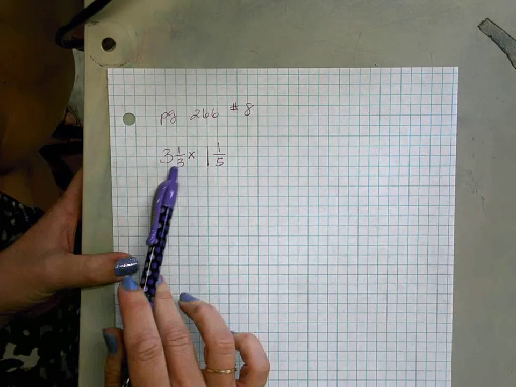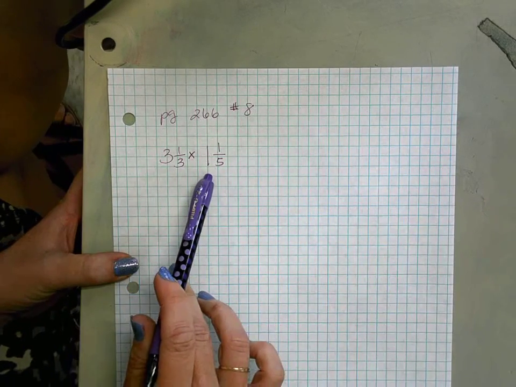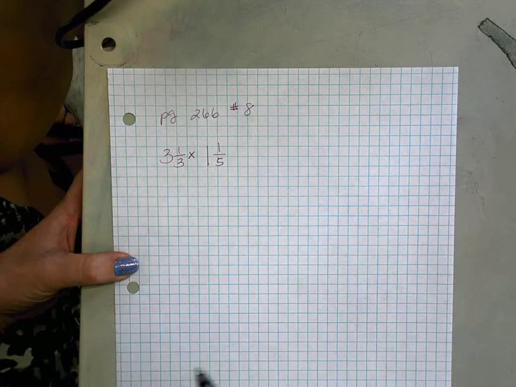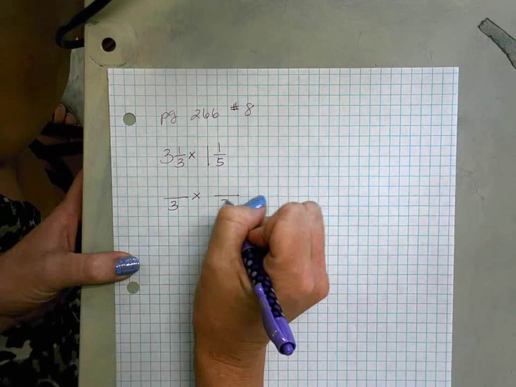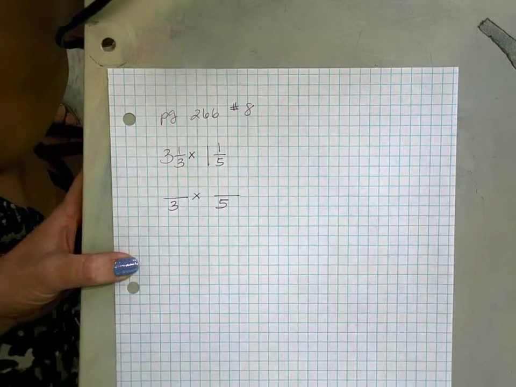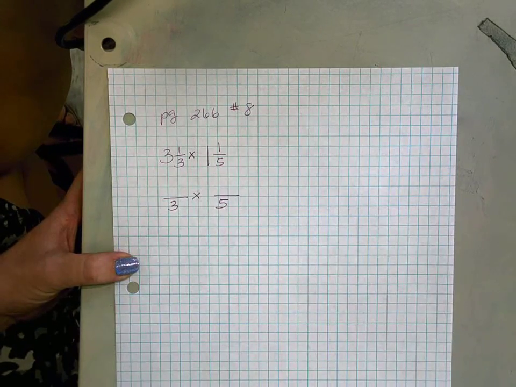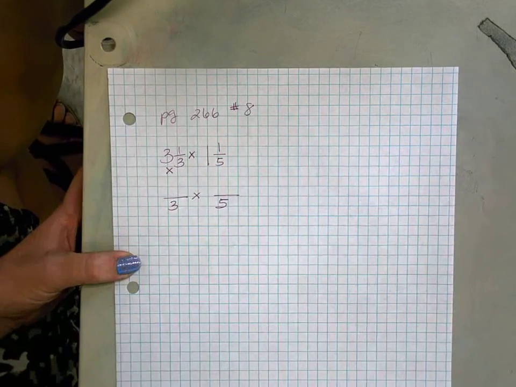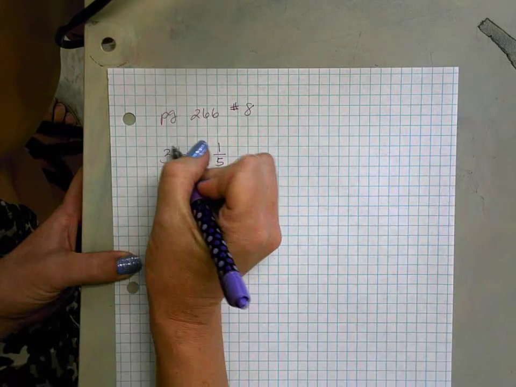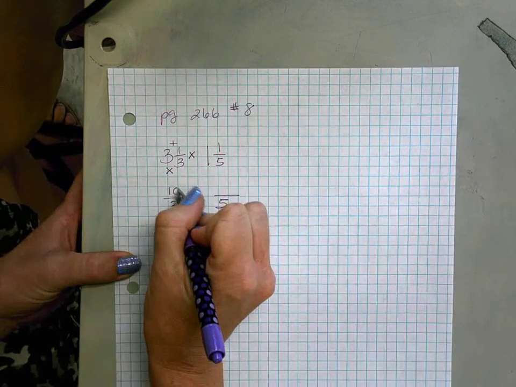When we're multiplying mixed numbers, we need to first make them into fractions. And for some of you, this was where we had to review a little bit, which is fine. We're going to change our 3 1/3 and our 1 1/5 into fractions instead of mixed numbers. So to do that, we multiply 3 times 3 to get 9, plus 1, which gives us 10/3.